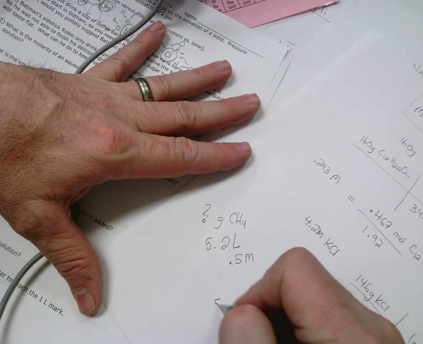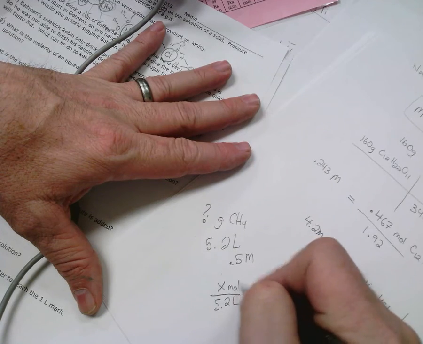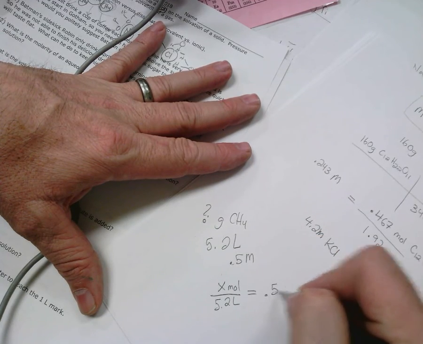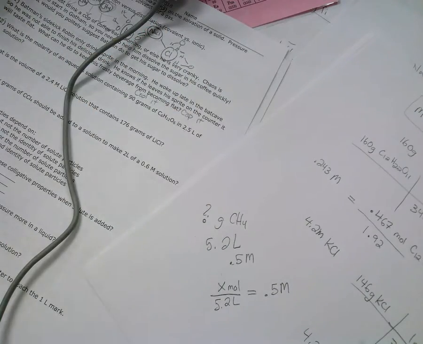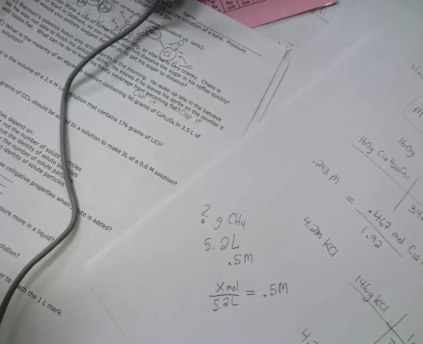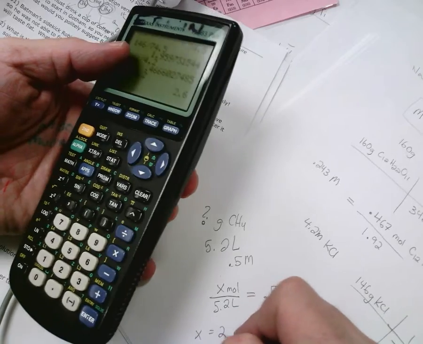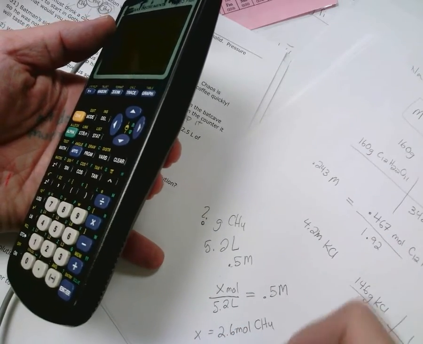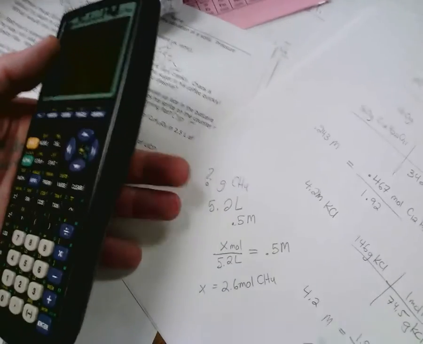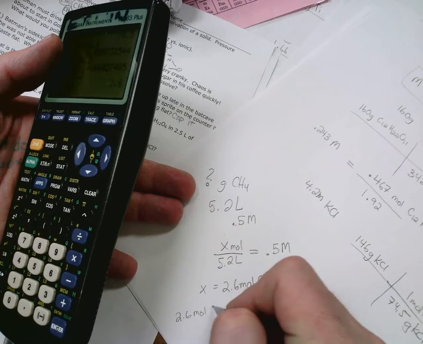Well, I have X for moles, and I know it needs to be 0.5 molar. So that'll give me the moles. 0.5 times 5.2 equals 2.6, so I need 2.6 moles. X equals 2.6 moles of CH4. And then they asked me grams of CH4, so I've got to do a conversion of 2.6 moles of CH4.